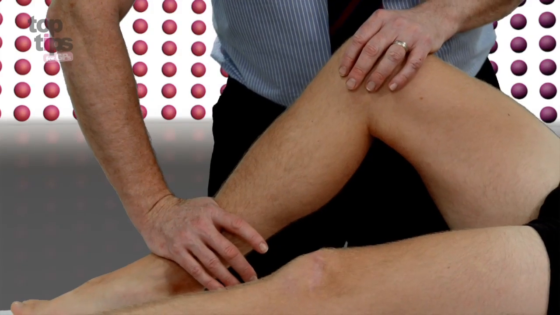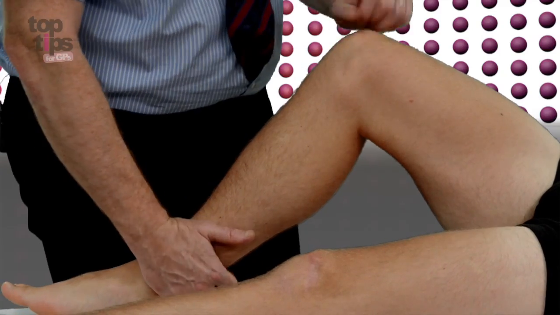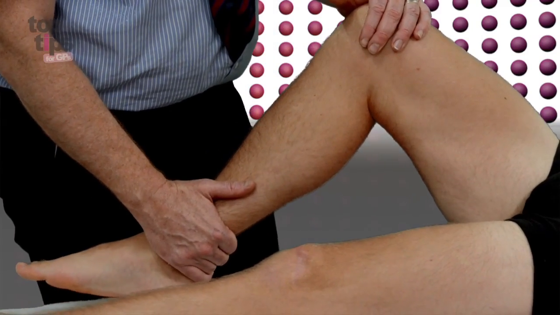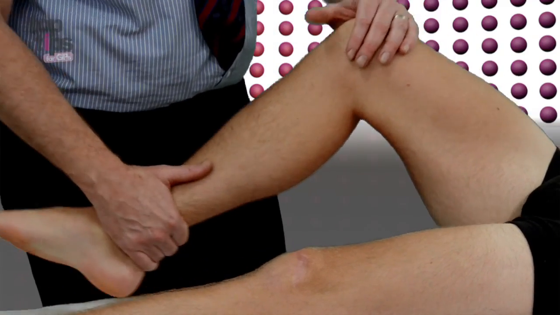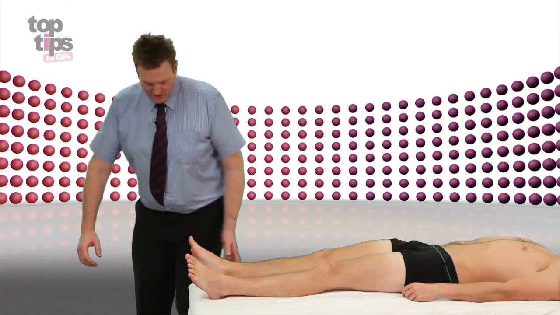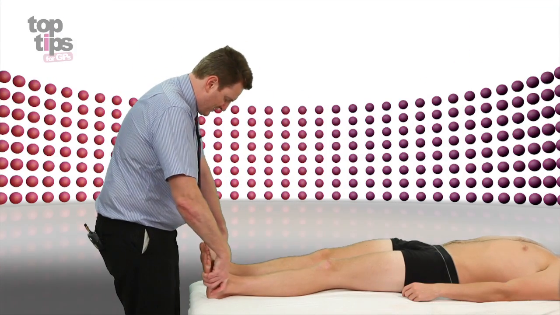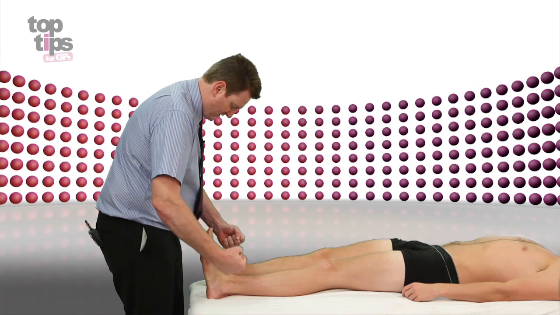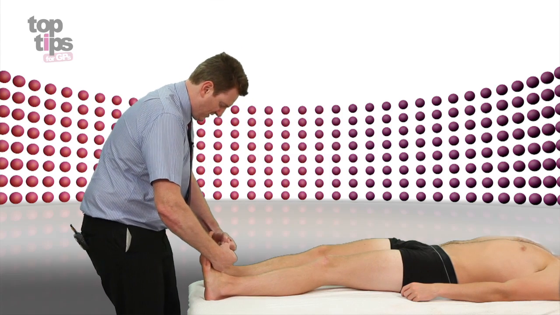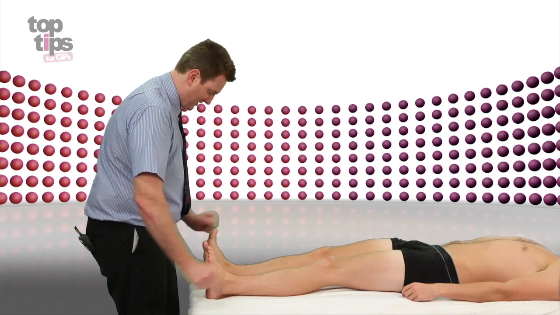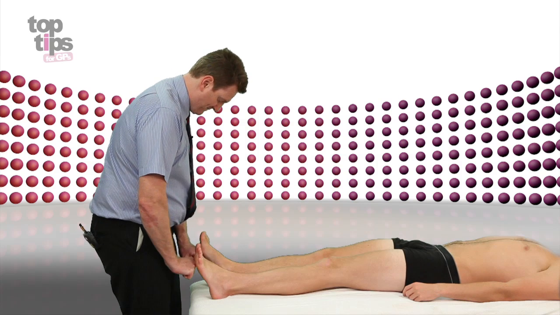So straighten your leg out. So that's knee extension, which is L3, L4. Then pull up towards you, knee flexion, which is S1. Coming down to the ankles, we need to check for dorsiflexion and plantar flexion of the ankle. So pull your ankles towards me and then towards you, and then push me away.